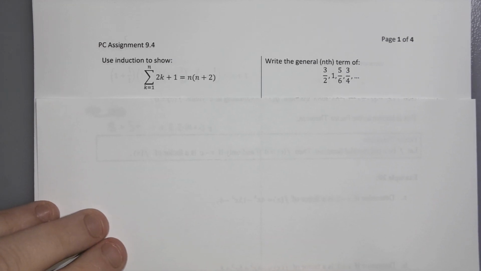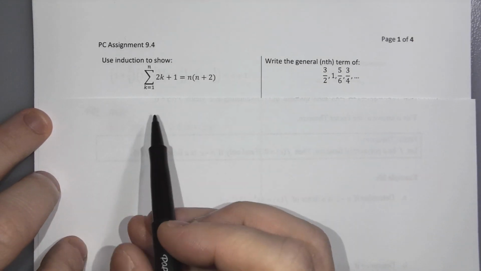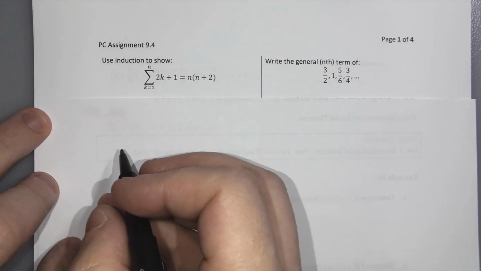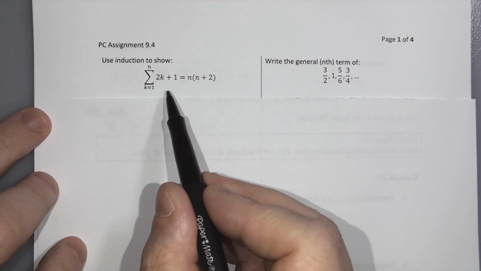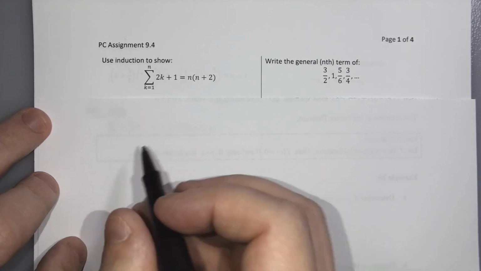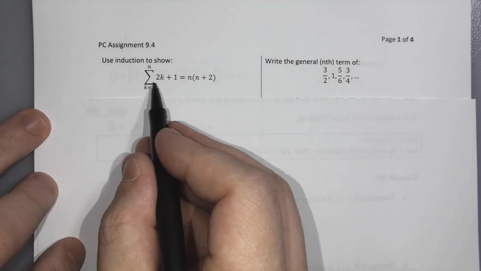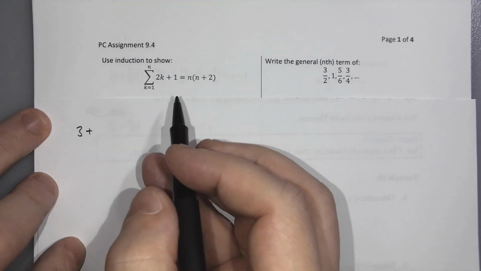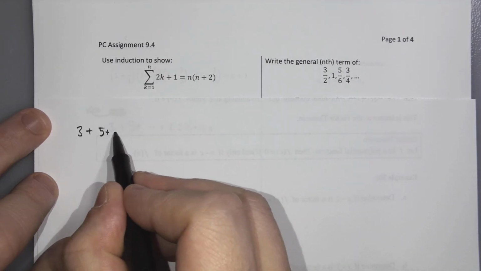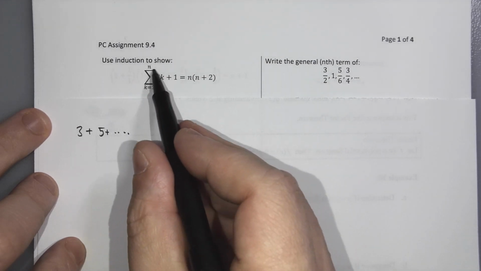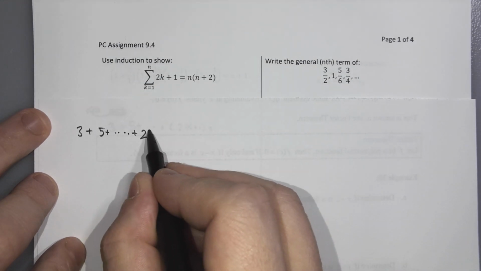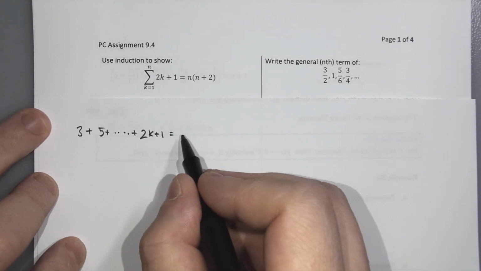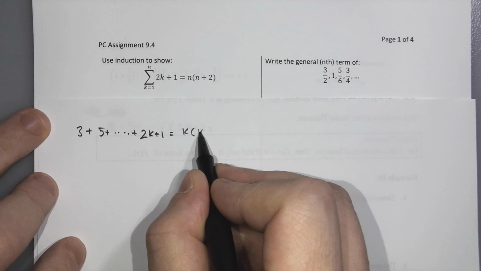Okay, for the induction problems, we'll only worry about the inductive step. So in a problem like this where it says use induction to show that the sum is equal to this, in our inductive step we'd be assuming that this is true for the k case. In other words, when we plug in 1, we get 2 times 1 plus 1, which is 3, plus plug in 2 would be 5, plus dot dot dot, up to the kth case, which would be plus 2k plus 1, and we would be assuming that that would be equal to this part right here, k times k plus 2.